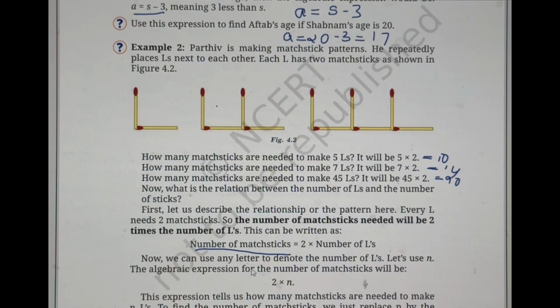Okay. So we can use any letter to denote the number of L's. Let's use N. Here N is used for the number of letters. So 2 into N. This expression tells us how many matchsticks are needed.